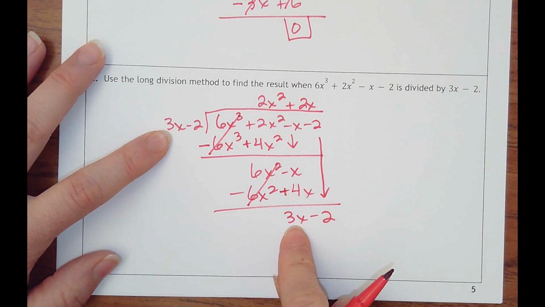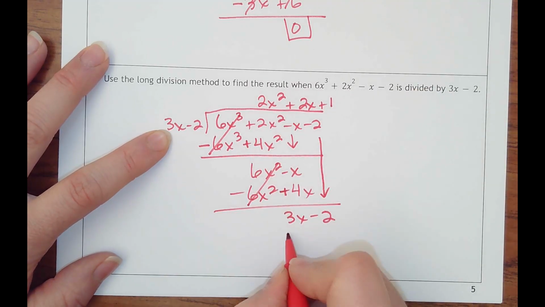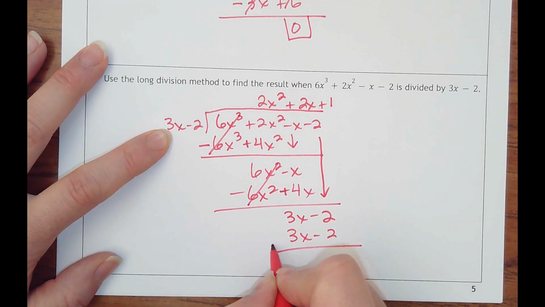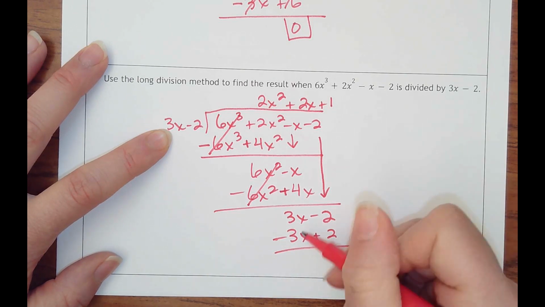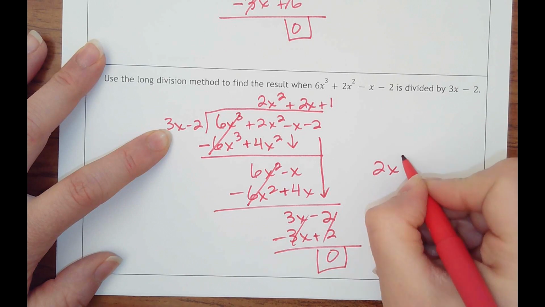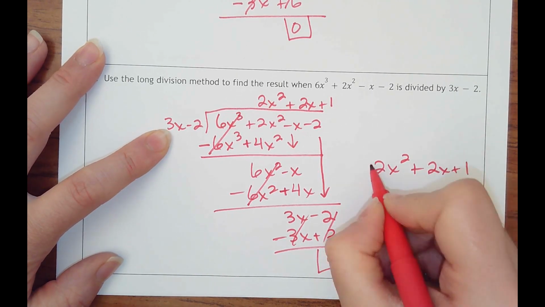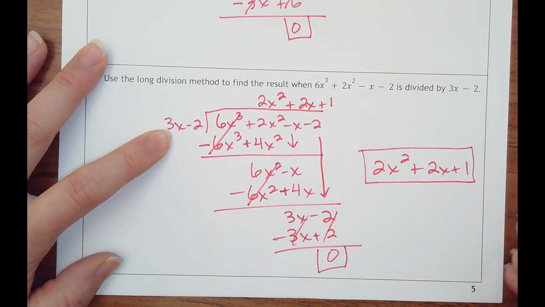3x times what gets 3x? Positive 1. And just multiply. That's obviously the exact same thing. I'm going to subtract those to change the signs. Cancel, cancel. My remainder is 0. So what is the answer to the division problem? 2x squared plus 2x plus 1. And that's it.